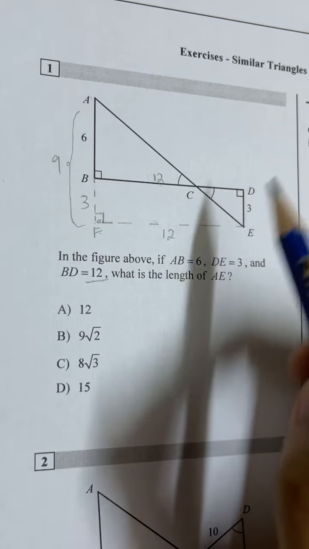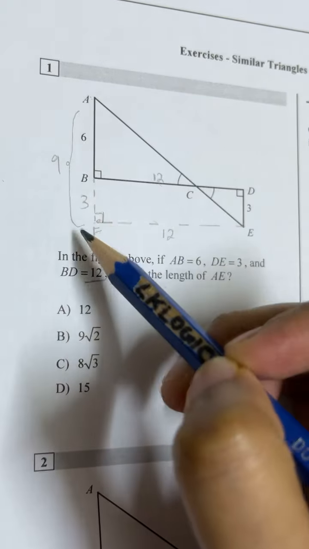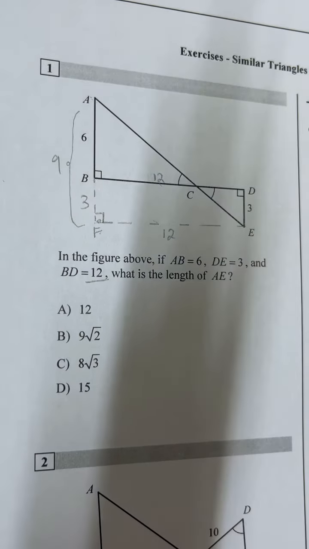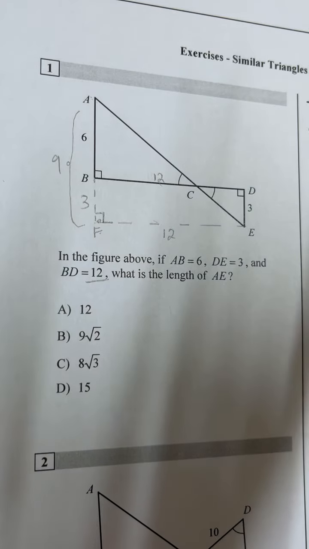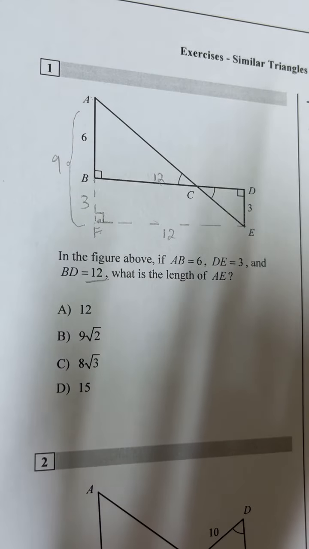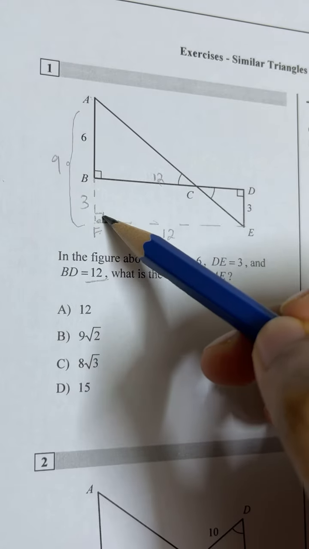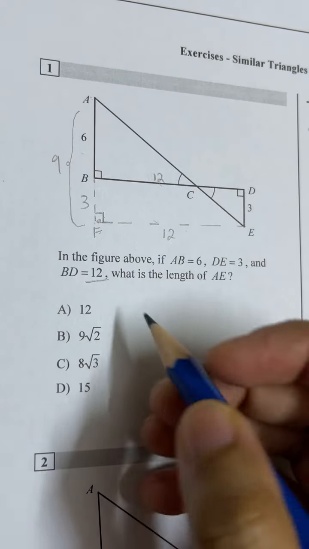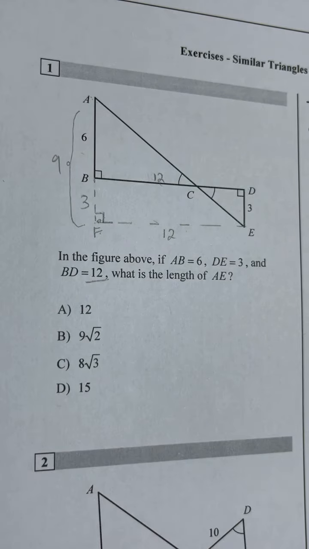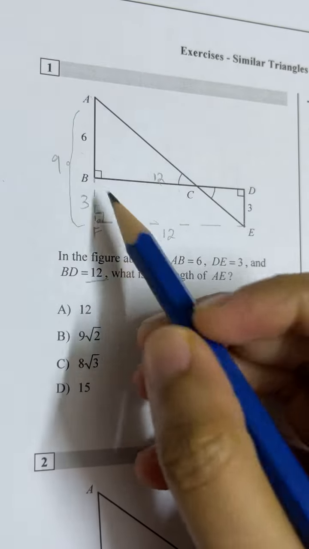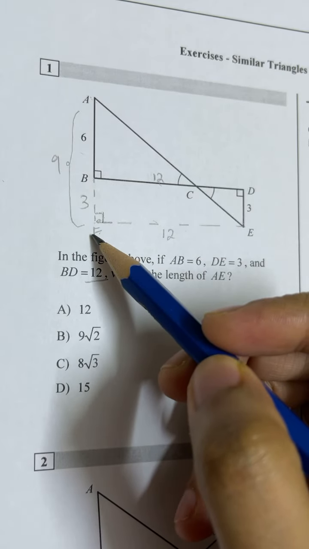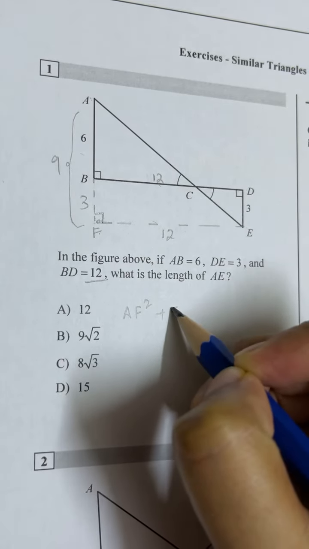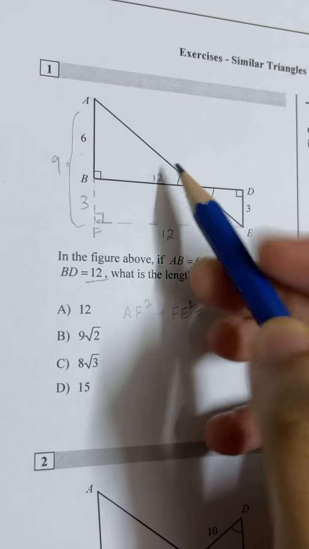And now what else? You have this side, you have this side, and hopefully that hits directly to the mind. What you're going to use now is Pythagoras theorem, because you have a right angle triangle with two sides given. That's a simple way to do it. Let's write down: AF square plus FE square, because these are the sides, is equal to the square of the hypotenuse.